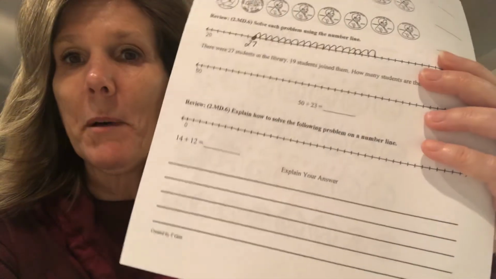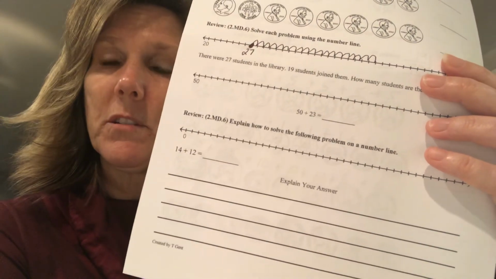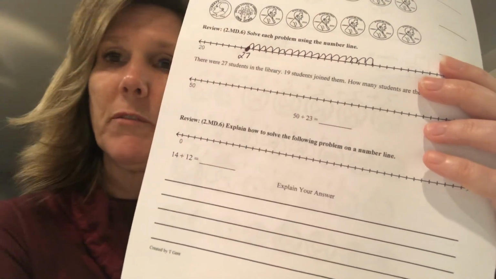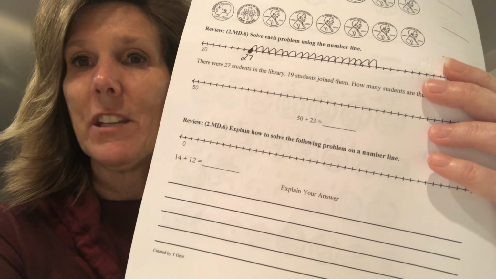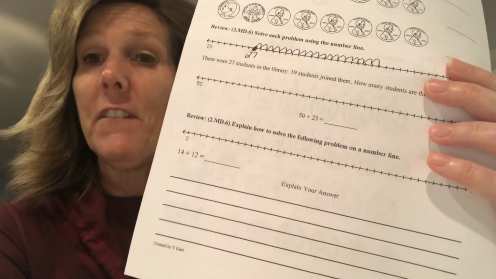The last one is a short answer, and it says explain how to solve the following problem on a number line. So where did you start? What did you do? Did you jump forward? Did you jump backwards? And how did you get your total? Okay? If you have questions, let me know.